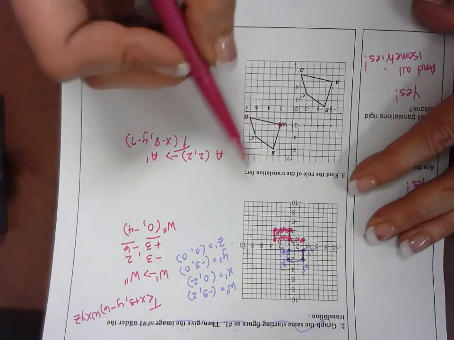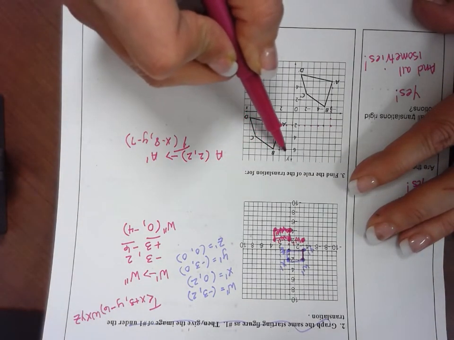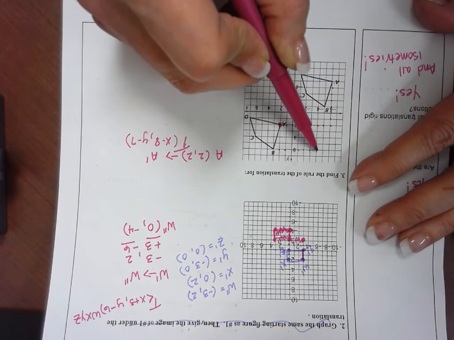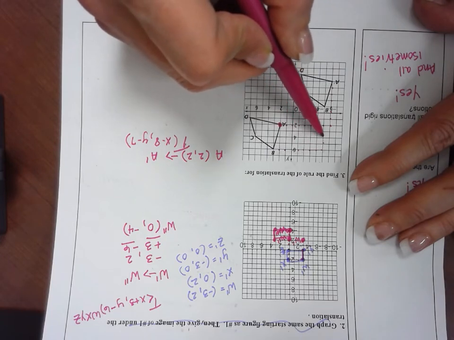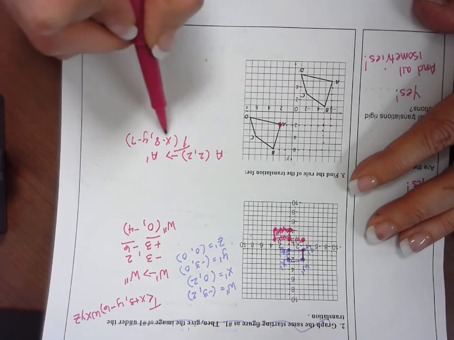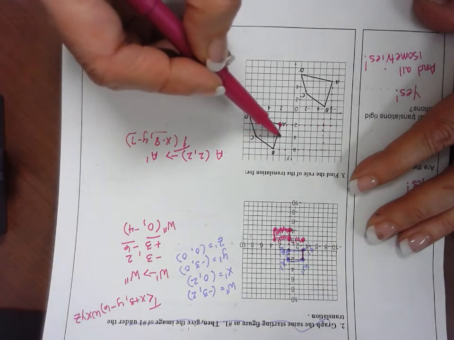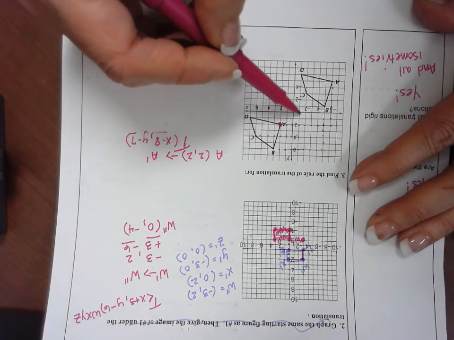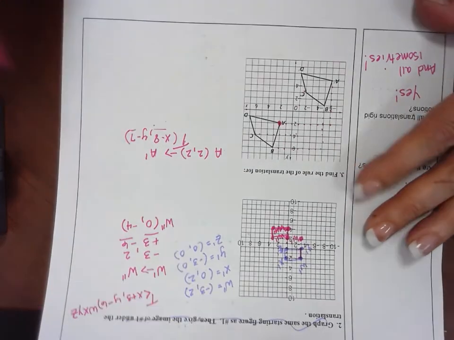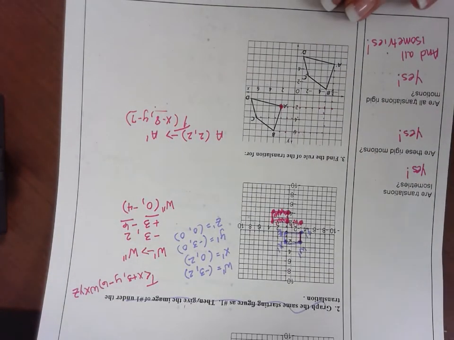Now, I can go through and check each of these again to make sure I counted everything right and to double check my work, and I got the same. And do one more just to double check and make sure I didn't make any mistake on my graph, and I'm good. And that is translations.